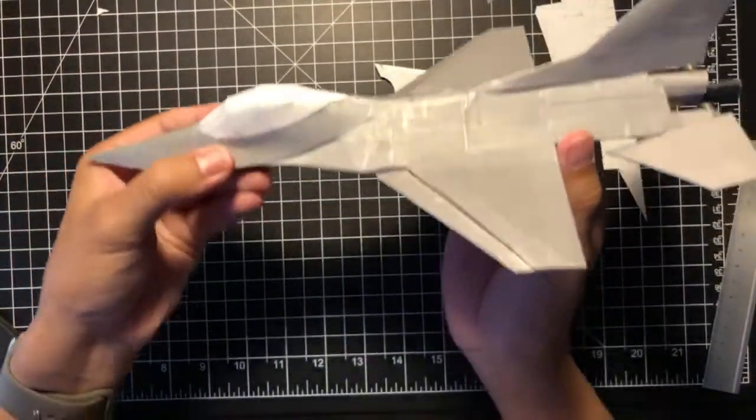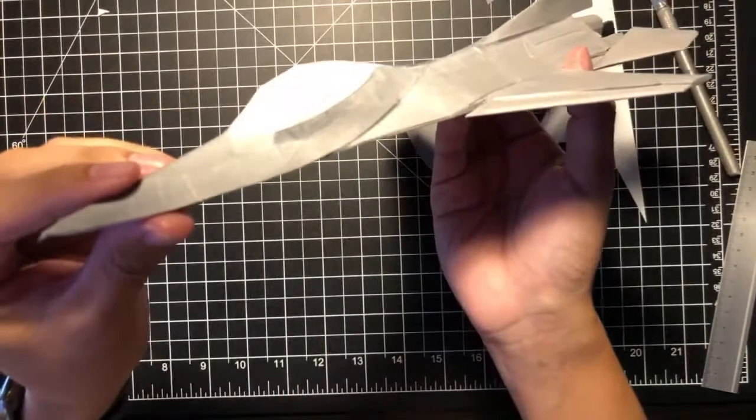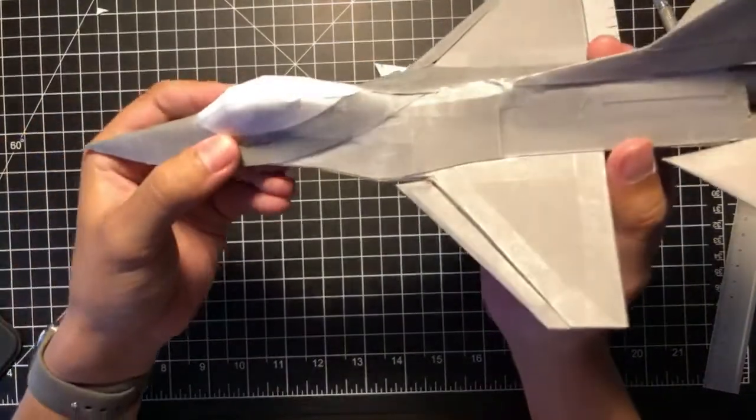Yeah, this canopy looks wow. It's such a characteristic part of the F-16. I just had to get it right, you know.